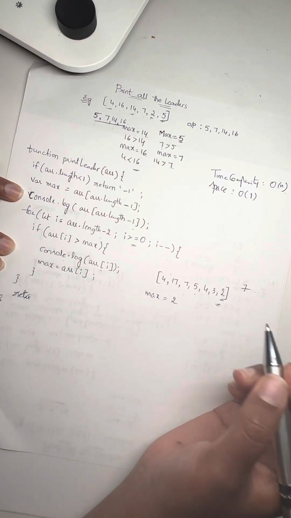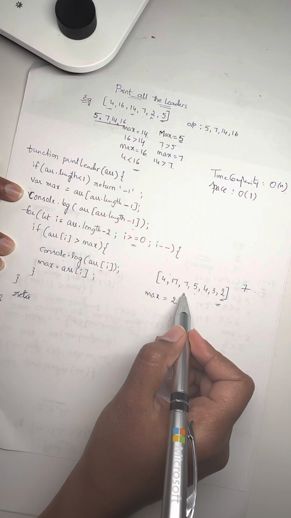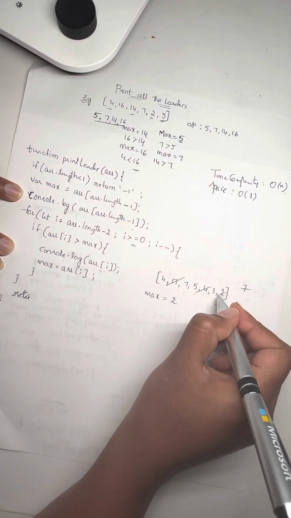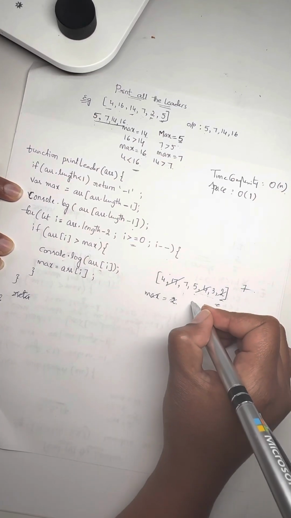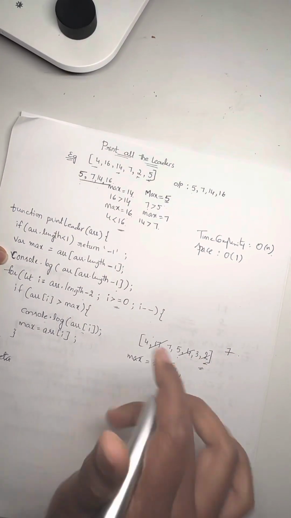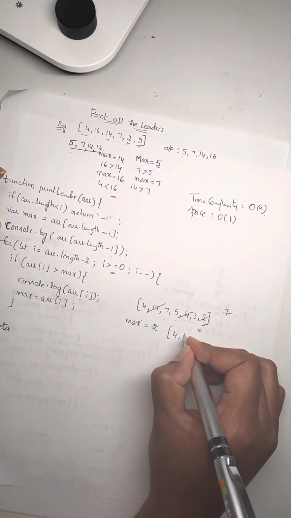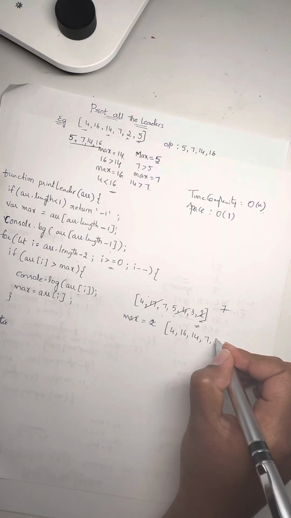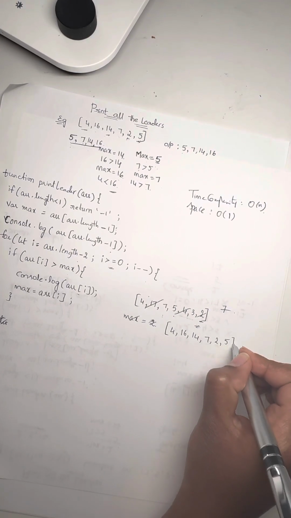Actually, let's take another example because I wrote all these numbers in the descending order. Let's take the same example as this one: 4 16 14 7 2 5.